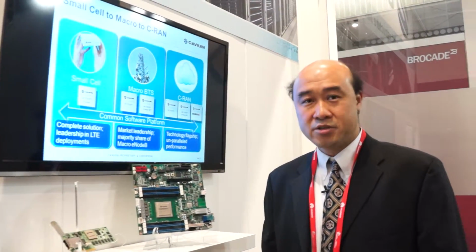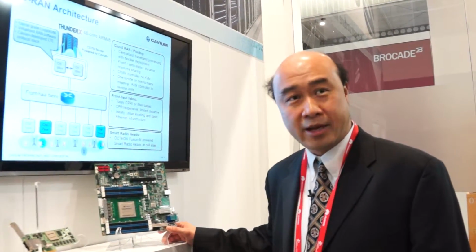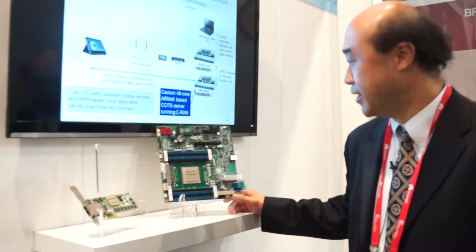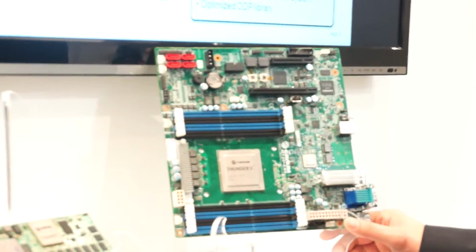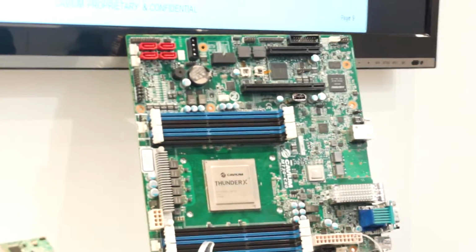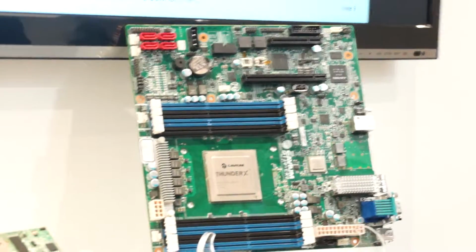Showcasing today? So we are showcasing several demos of wireless mobile infrastructure applications, and a lot of them are virtualized. So we are covering both the higher performance trend in wireless mobile infrastructure, as well as the trend of virtualization and network function virtualization.